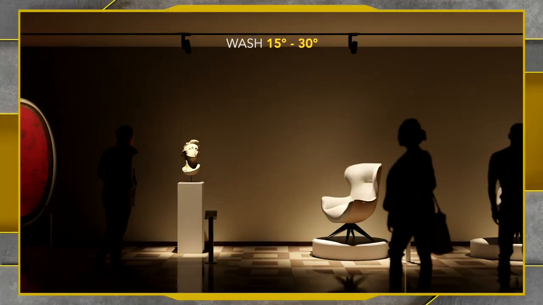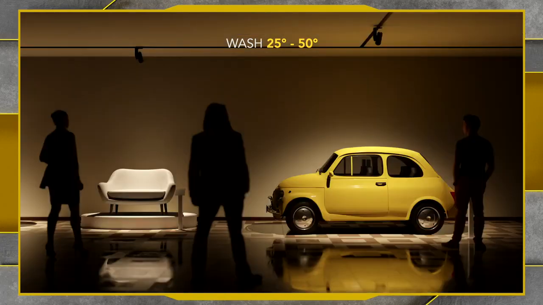Whether it's a small object or whether you're lighting up something at a close distance, this lens is ideal for that. It's a tighter lens with a very nice spread, a very nice wash onto the objects. On the 25 to 50 degree lens, as you can see, whether it's a larger object or whether you're lighting up something at a longer distance, this will be the perfect lens for you.